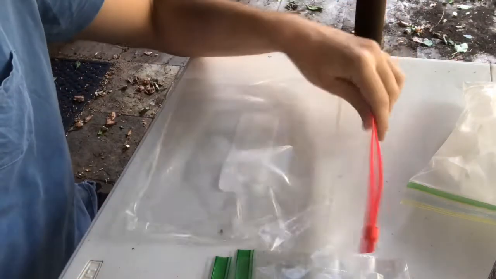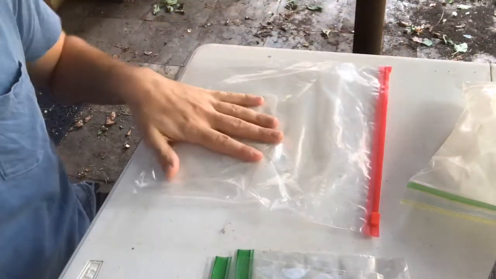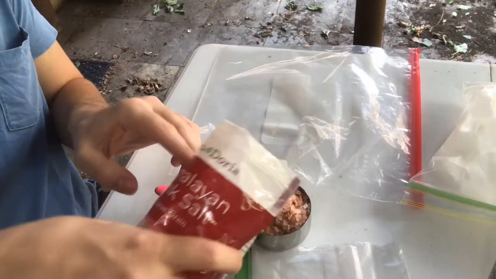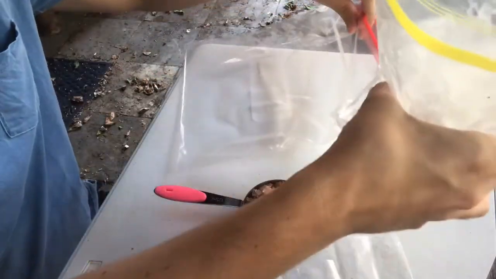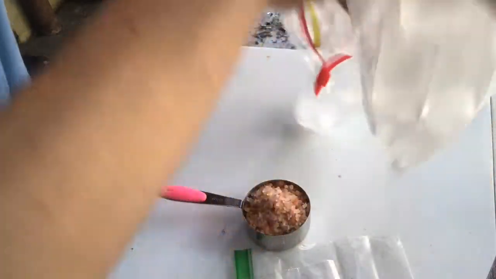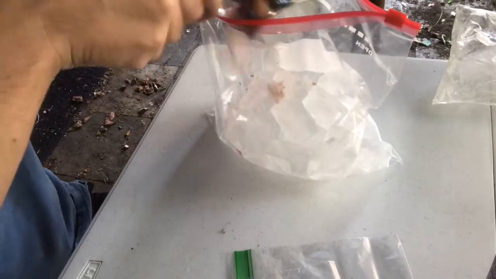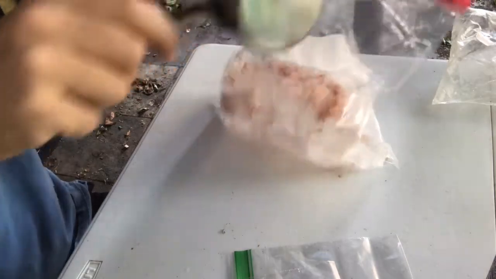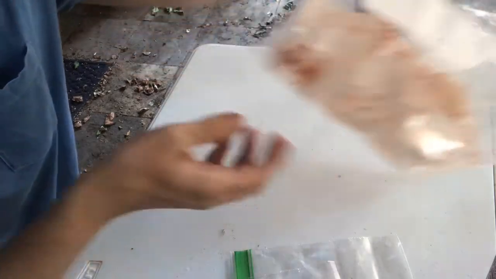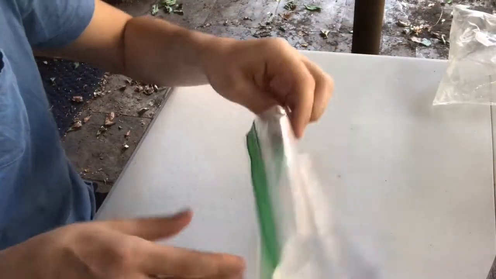All right, in your big plastic bag, you're going to put a mixture of ice and salt. So you're going to need a half a cup of salt. All right, put in your ice and then your salt. The salt is going to lower the melting point temperature of the ice. All right, put that aside.